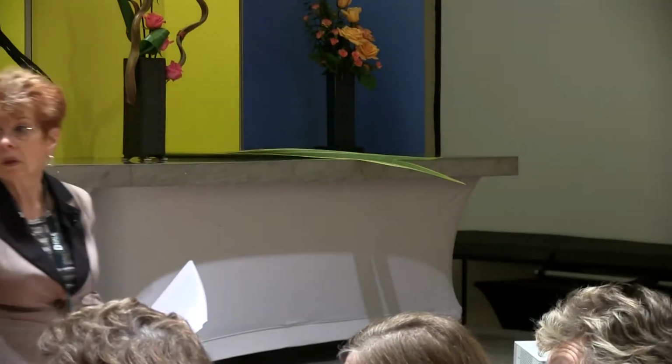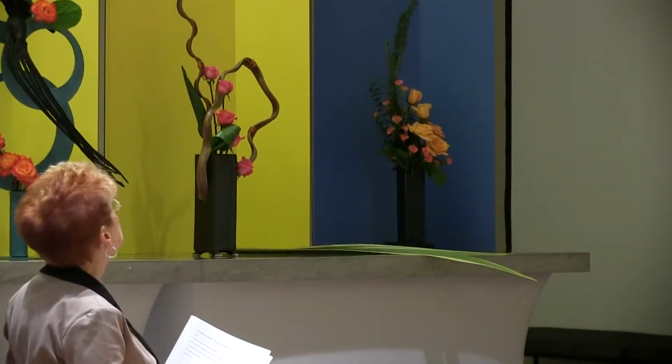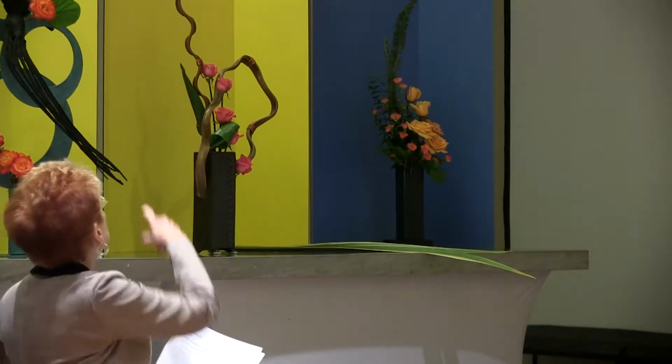Arrangement number 1 doesn't really have the light to show you. I'm trying to get the lights turned on. Oh, okay. It could be the bulbs are out. Who knows? Oh, that's the whole row.